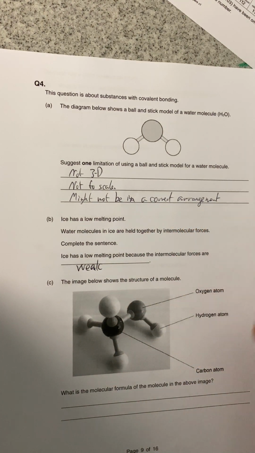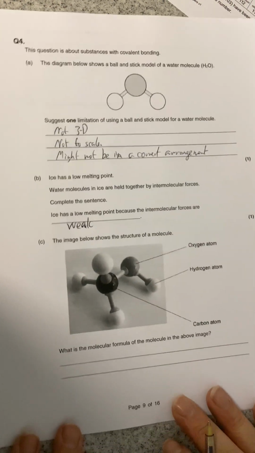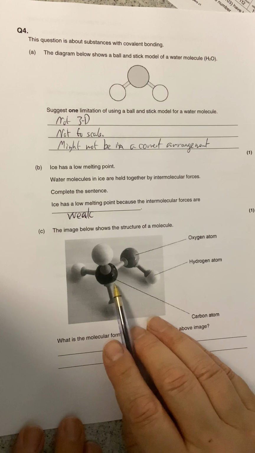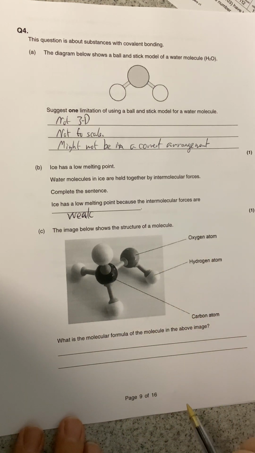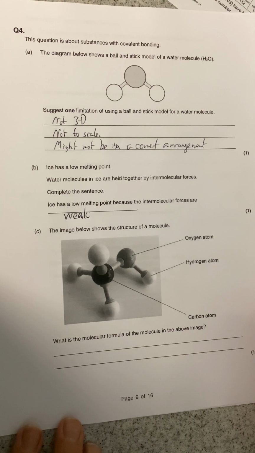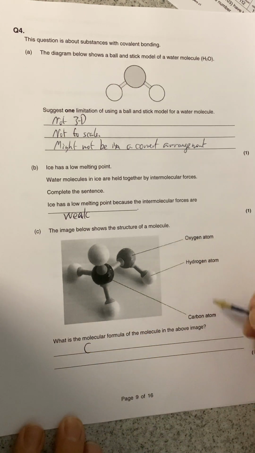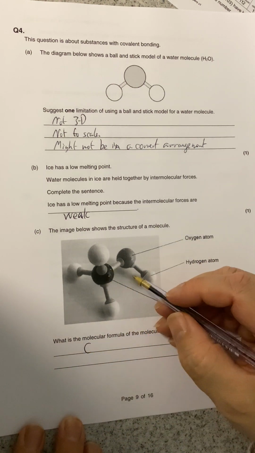Okay. So the next question looks harder than it is. The image shows the structure of a molecule where you've got an oxygen atom, a hydrogen atom, and a carbon atom. And it says, what's the molecular formula? You think, what on earth does that mean? Well, all you're doing is counting. So we could count the carbon atoms, the black one there. Are there any other carbon atoms?